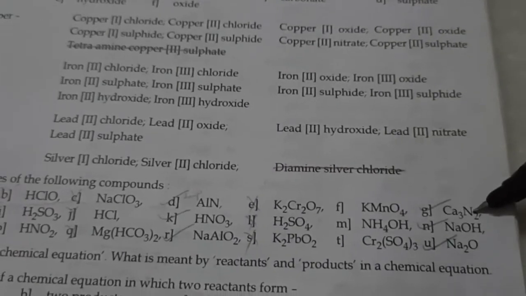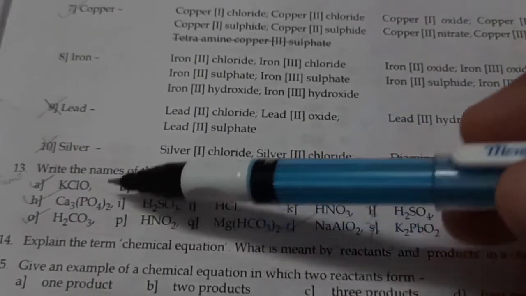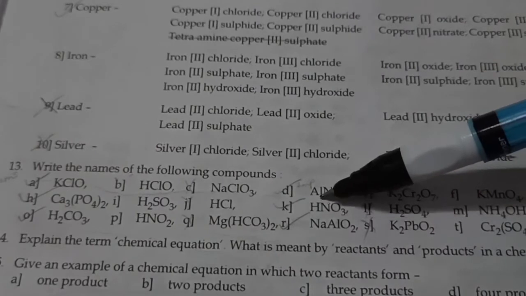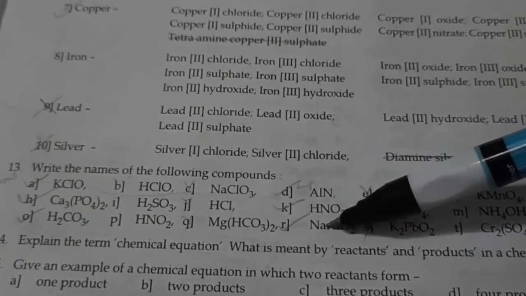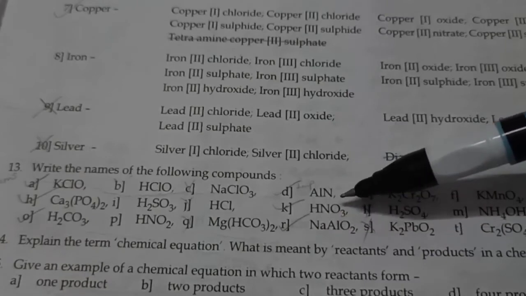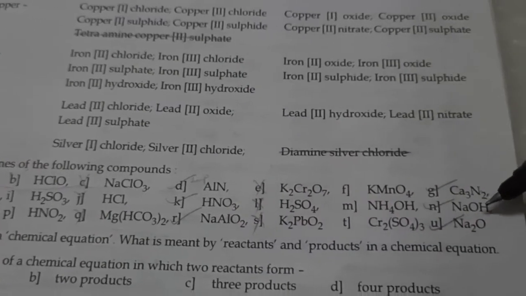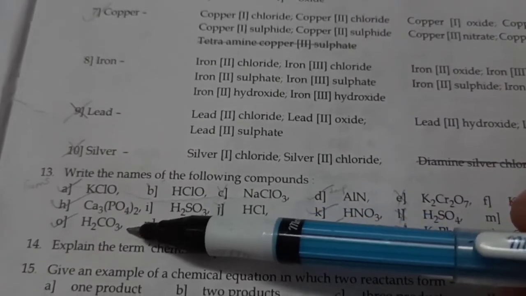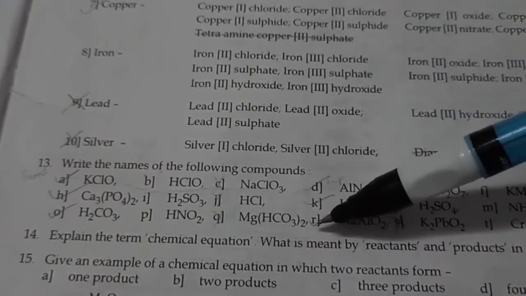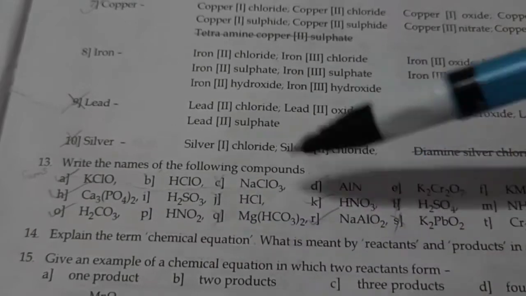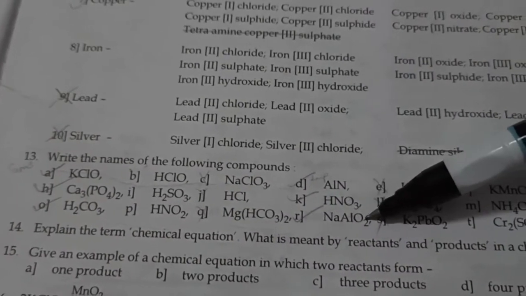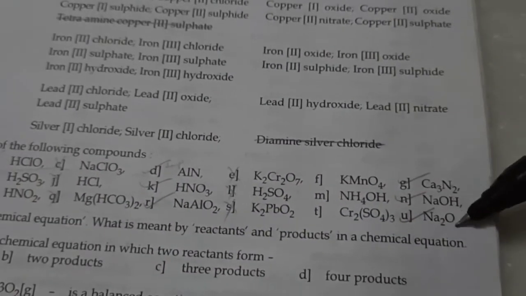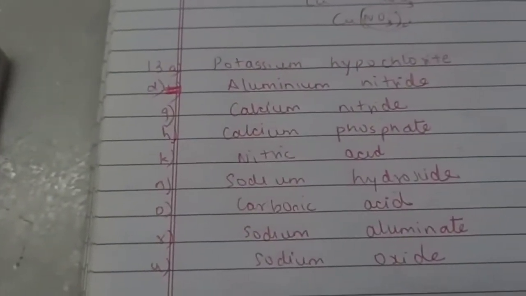Next, this is calcium nitride. This one is calcium phosphate. This is actually a regular acid, so we need to remember the common names for it, which is provided in the chapter's table. This is nitric acid. Then this one is sodium hydroxide. This is carbonic acid again. It's a general weak acid, and it's a common name, carbonic acid. This is sodium aluminate. And finally, this is sodium oxide. So here are all the names at one go.